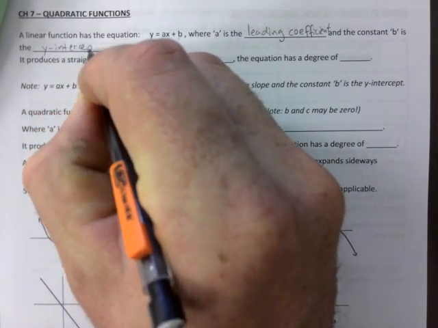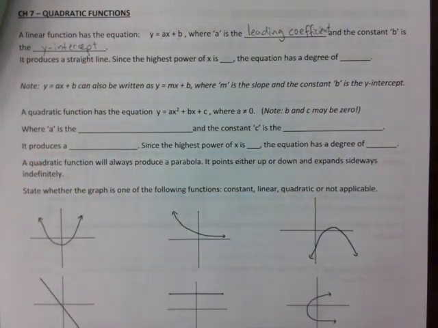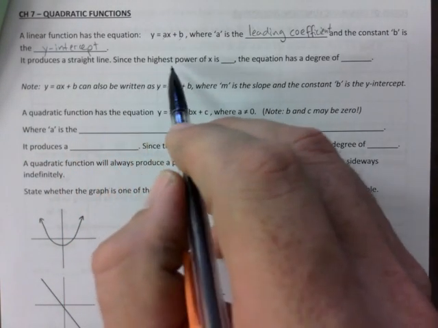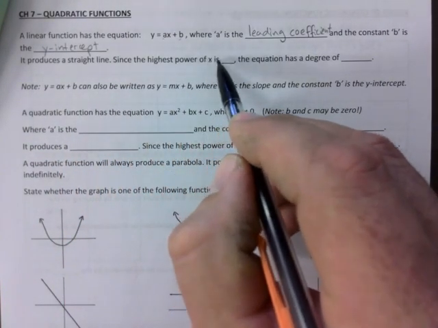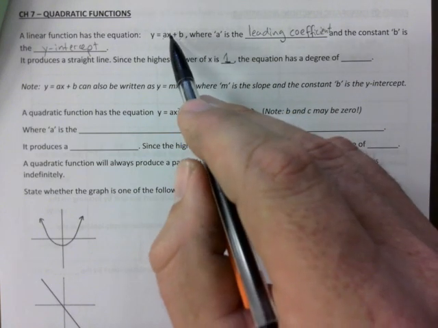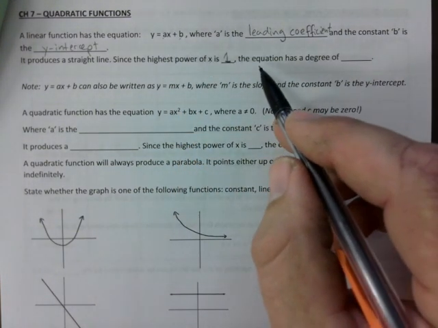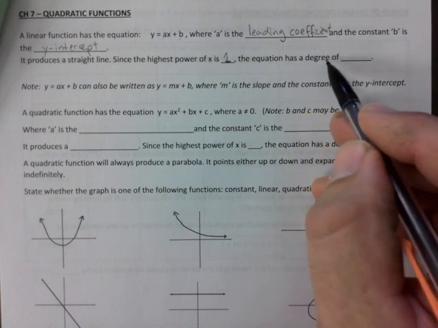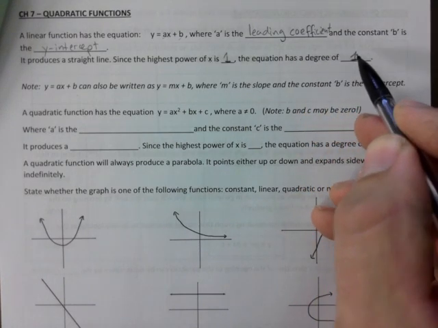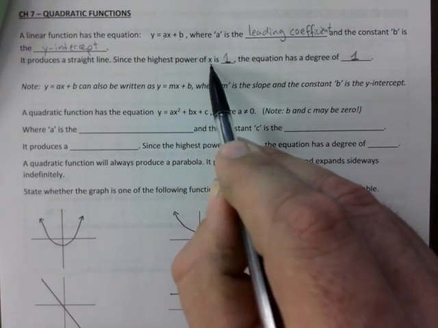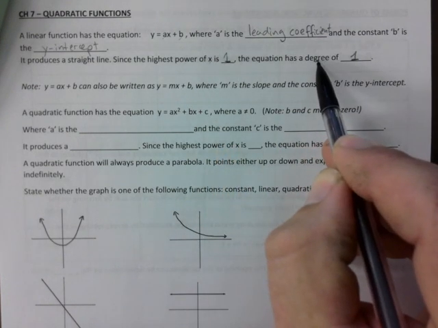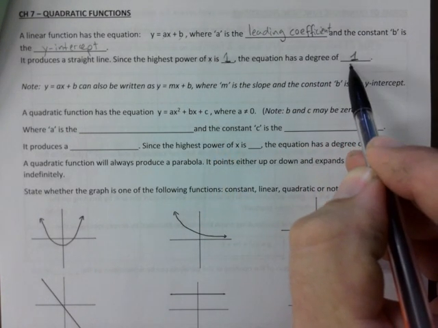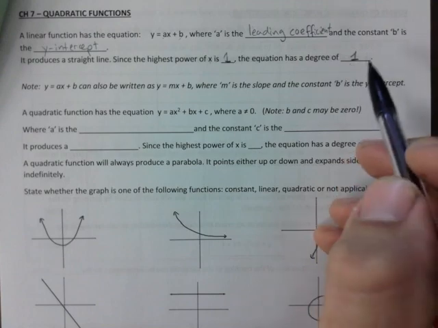And next year, or in grade 12, we're going to talk polynomials. So we're going to go cubic functions as well. It produces a straight line since the highest power of x is just 1. Okay, x has an exponent of 1 there. The equation, therefore, has a degree of 1. So the highest power of x determines the degree of the function as well. And you might be thinking, what? Just wait.